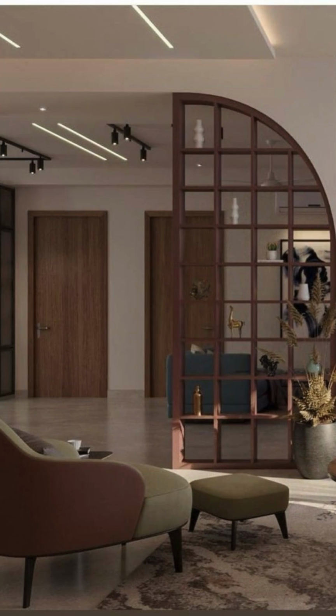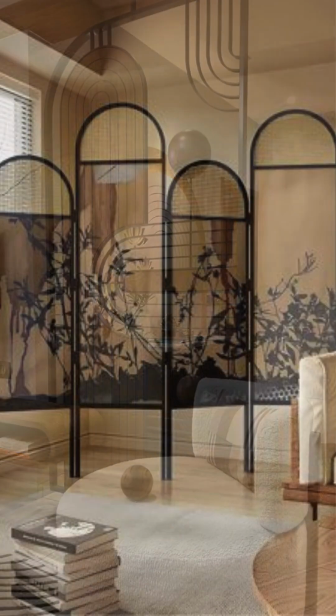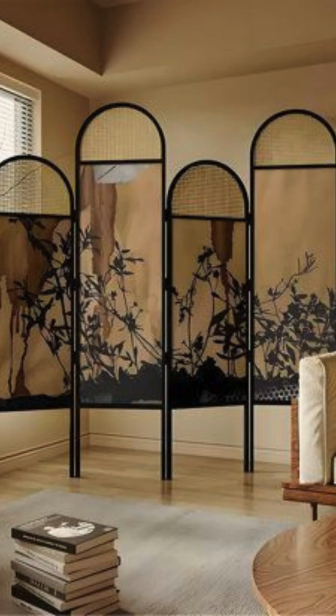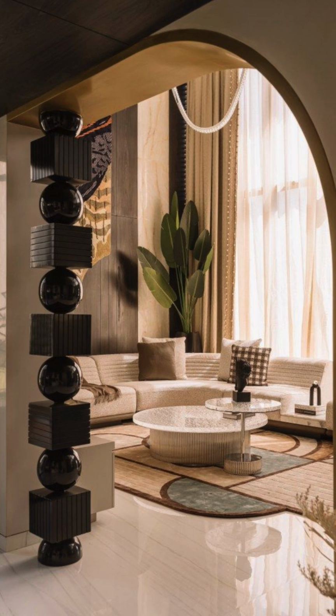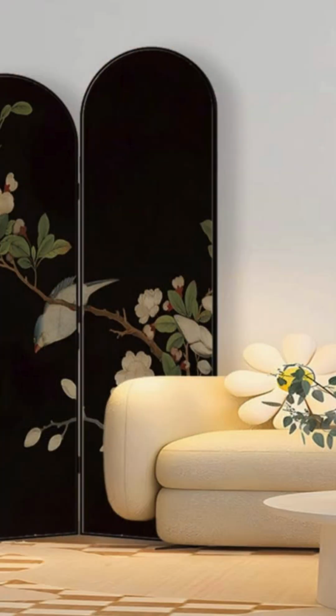Now let's talk about materials, because the material you select can completely change the personality of your partition. For wooden partitions, you can use natural wood, veneer, plywood with laminate or MDF depending on the design and budget. Natural wood provides warmth and richness, while veneer gives you the appearance of real wood with more flexibility and finish.